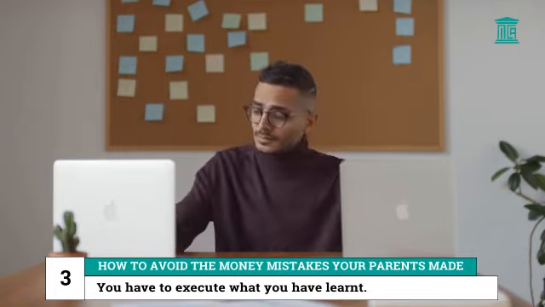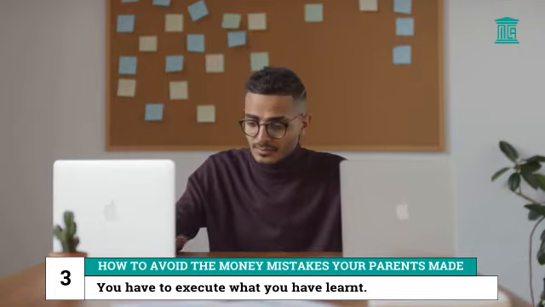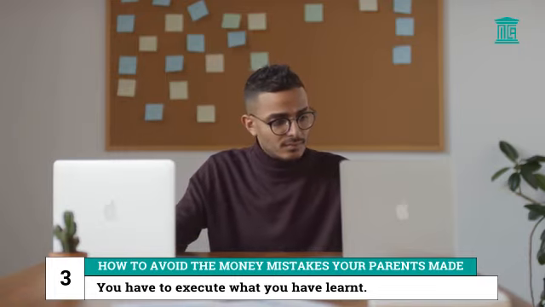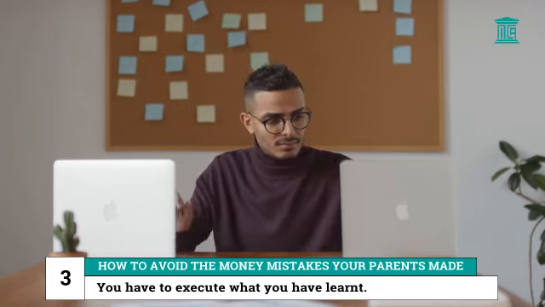Now, another thing that you need to work on, if you truly want to avoid the mistakes of your parents, is that you have to execute the things that you have learned. It is not enough for you to learn. It's not enough for you to acquire knowledge. What makes knowledge impactful is when you apply it. Applied knowledge is where the power lies. So you've got to make that decision that you will execute the things that you have learned. You get the point now?